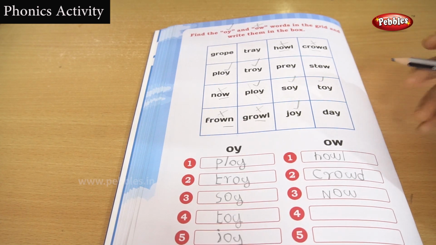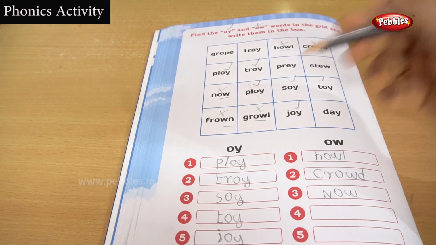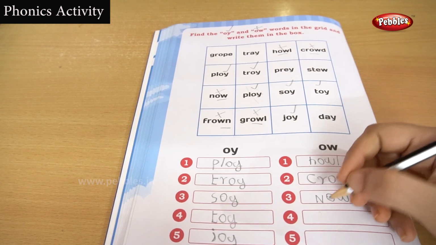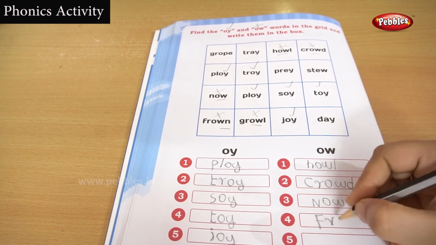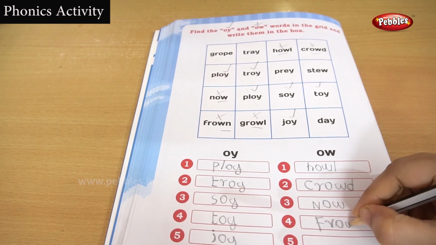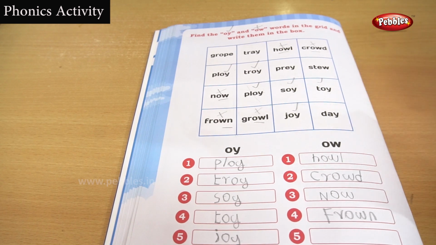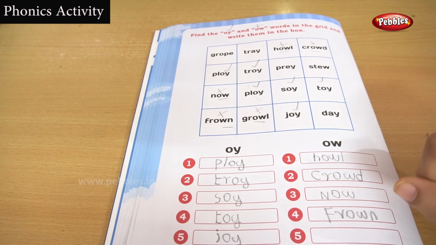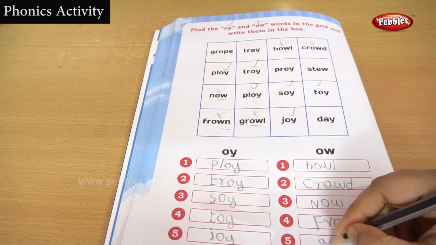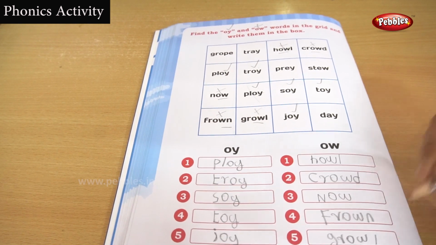Okay, and the fourth word, find it carefully, children. Yes, where is it? Frown. Very good. Okay, tell me the spelling for frown. F, very nice, R, O, W, N, frown. Very nice. Okay, and the last word, the fifth word, you are going to find it. Which one? Growl. Very good. G, R, O, W, L, growl.